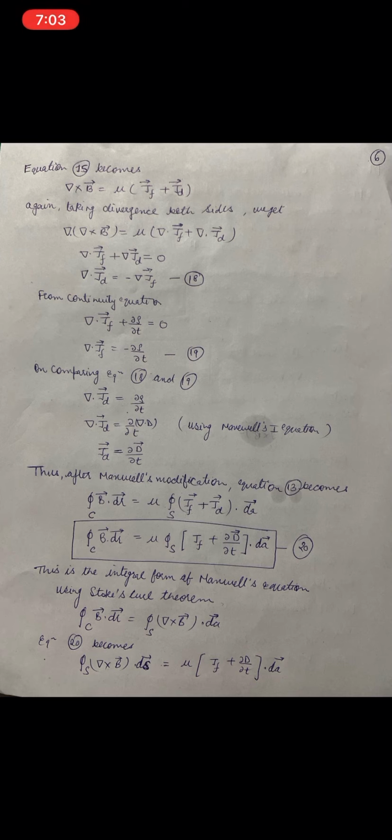As we know, what will be the value of the left-hand side? The divergence of curl B will be equal to 0. So we will have divergence of Jf vector plus divergence of Jd vector equal to 0. So it comes out as divergence of Jd is equal to minus divergence of Jf.